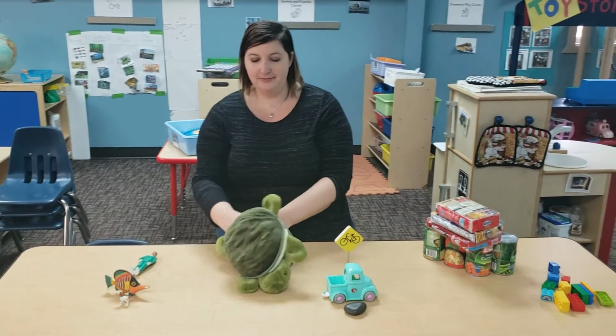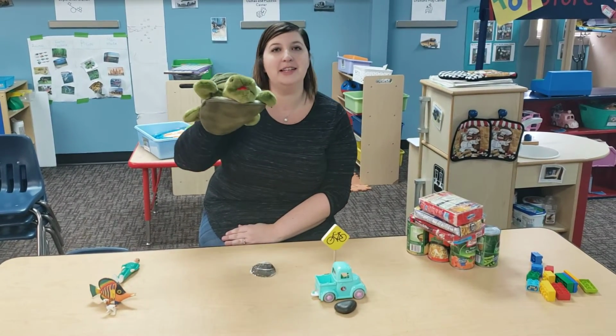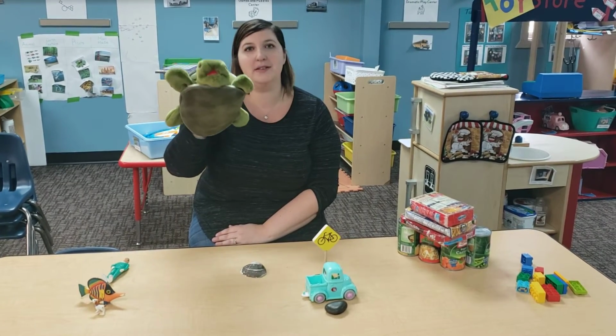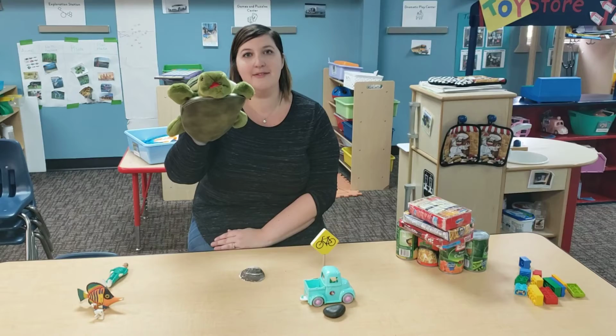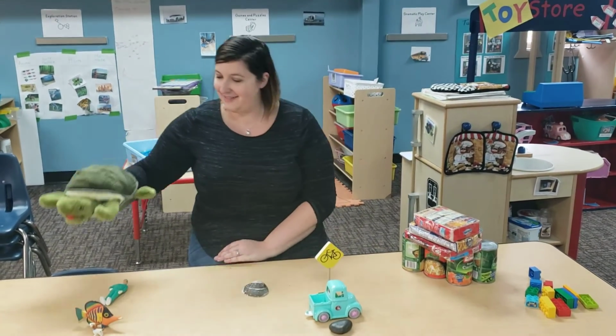And then I have Tucker. Hi, boys and girls. Tucker is our turtle in here, and he talks about all his solutions and his solution suitcases to help us solve our problems. Is Tucker a living thing? Absolutely. Tucker is a living thing.